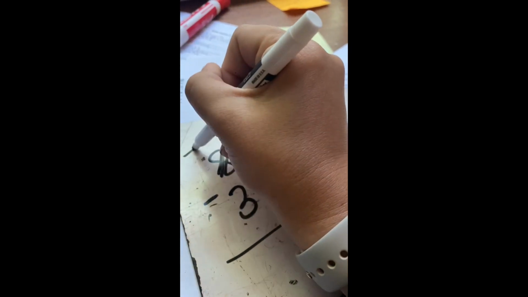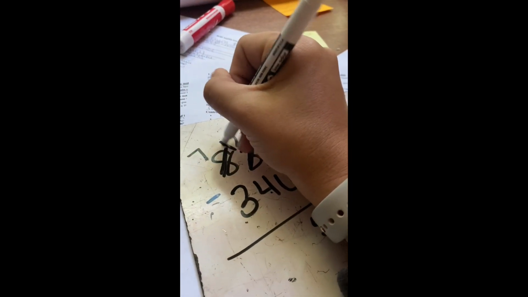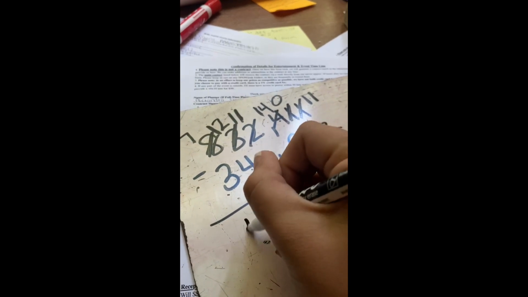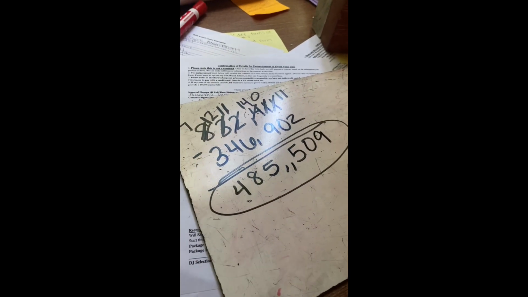They give me one of my 100,000s, so this becomes 700,000. They give that 100,000 over here, so now this is 12 minus 4, which is 8. 7 minus 3, which is 4. So now in all, I have 485,509 is my answer to this problem.